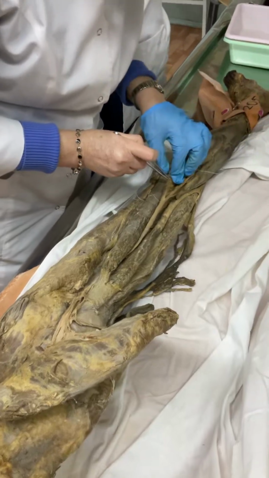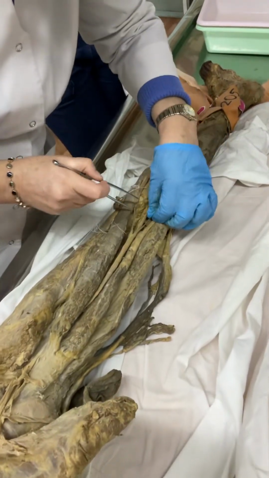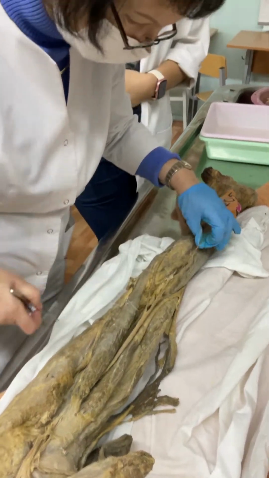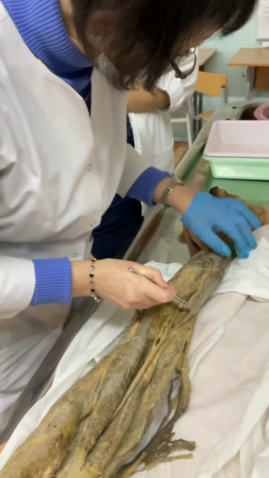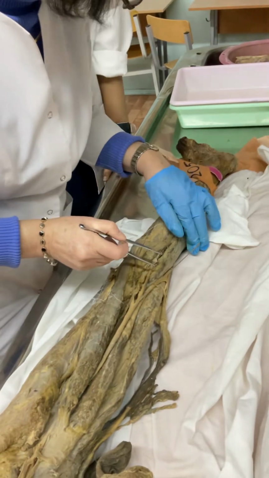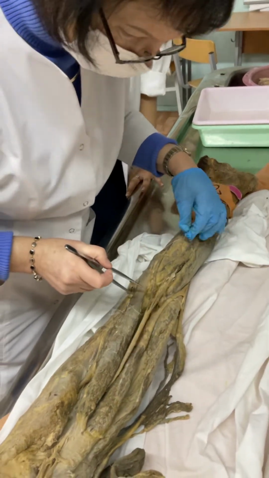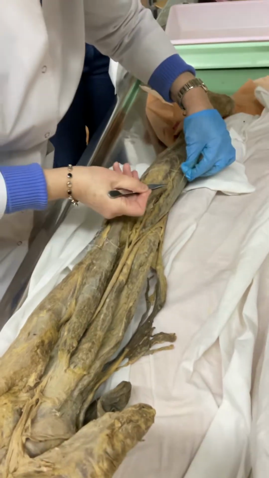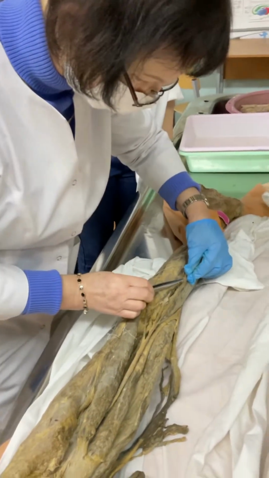Each nerve, common fibula and tibial nerve, gives cutaneous branches in the popliteal fossa. They are called medial cutaneous sural nerve and lateral cutaneous sural nerve. This will be medial, and from here should start lateral. Yeah, so like this approximately.